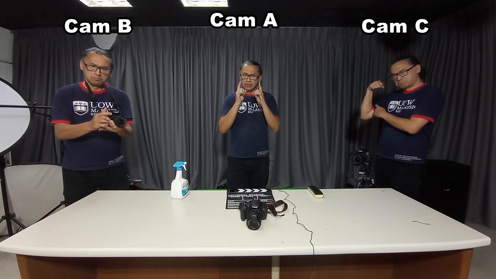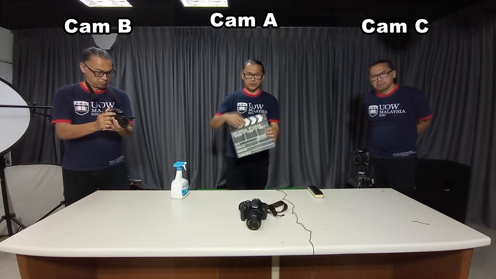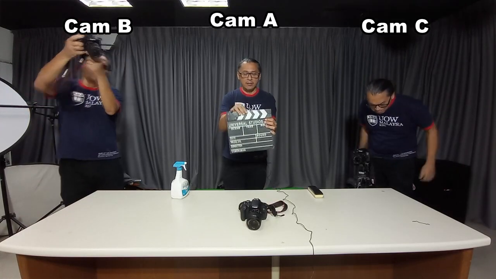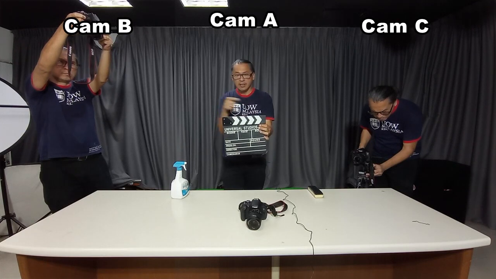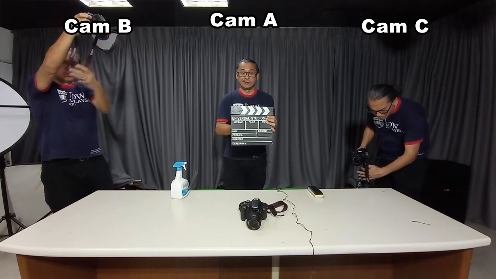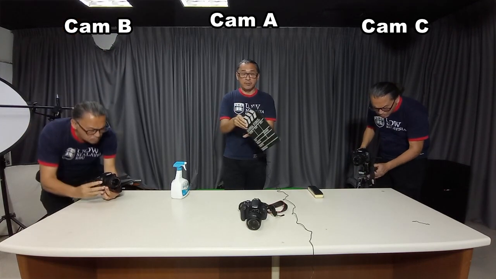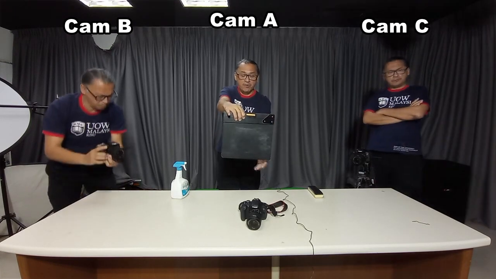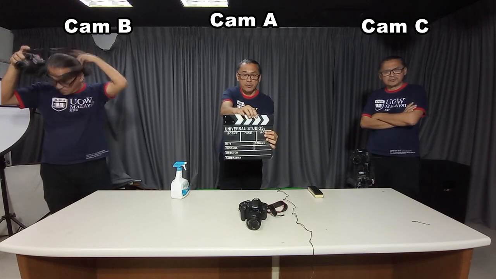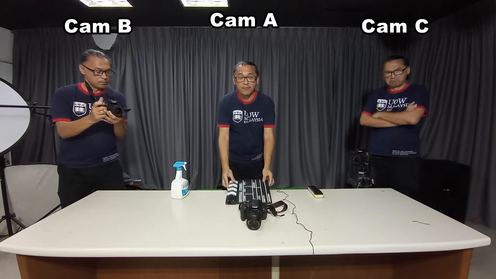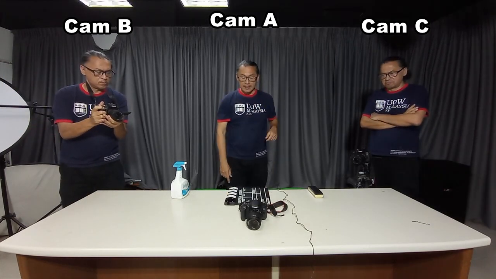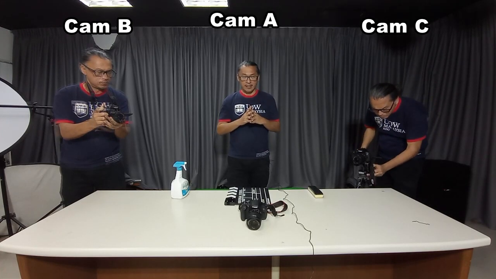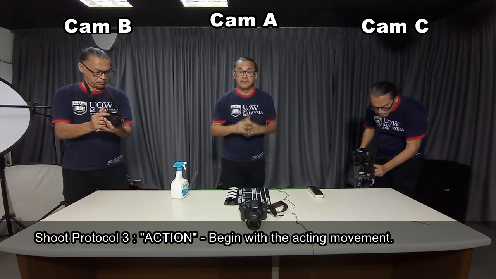Okay, guys? So, very important that we use it to create that sound, and we need to see that. Okay? All three cameras must be able to see it. So you need to show it to that camera. Make sure everybody can see the clapperboard, and then you clap it. Alright guys? After that is done, the director will look at everything and then he will yell, action.